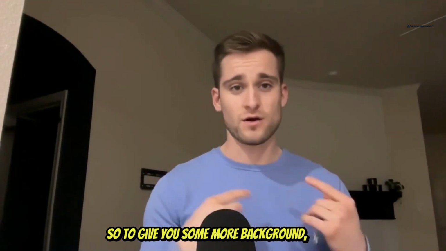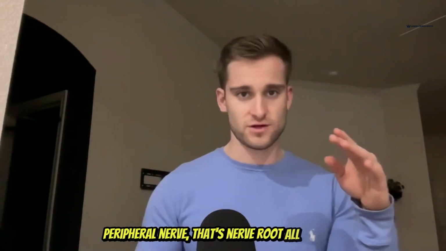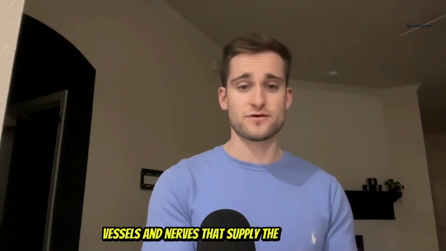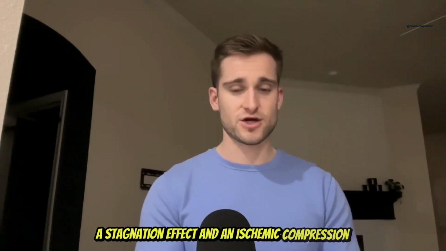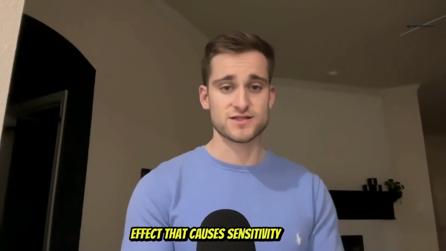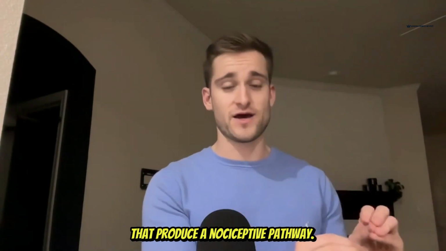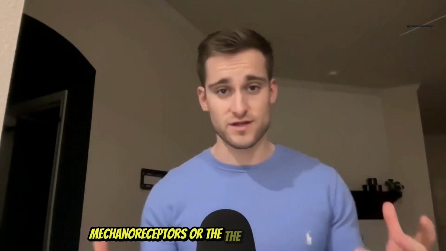To give you some more background, in the epineurium, the tissue around a peripheral nerve, from nerve root all the way to the periphery, there are blood vessels and nerves that supply the nerve itself. So the pooling of blood in the vasa nervorum has a stagnation effect and an ischemic compression effect that causes sensitivity to the nervi nervorum, which act as mechanoreceptors that produce a nociceptive pathway when there is stimulation of those mechanoreceptors, the nerves that are in the epineurium.